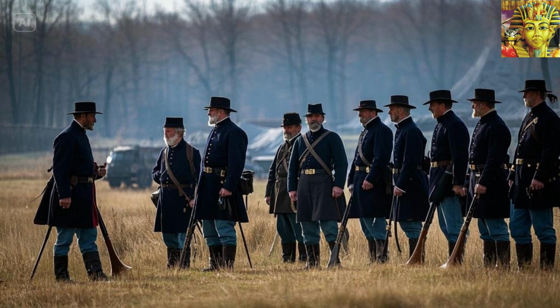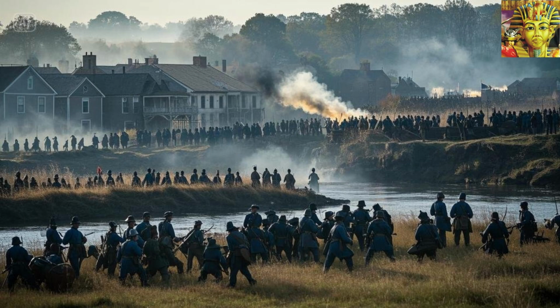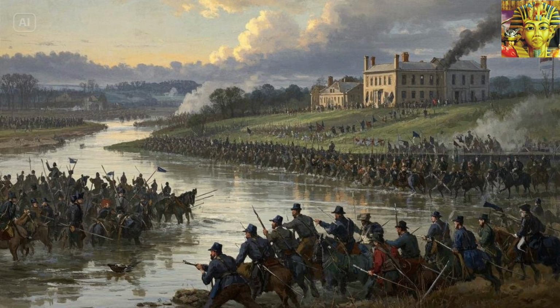The delay in the arrival of the pontoons had allowed Confederate sharpshooters to take up positions in Fredericksburg, turning the town into a deadly killing zone.